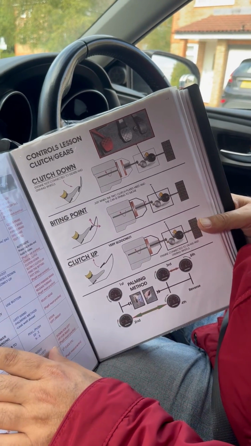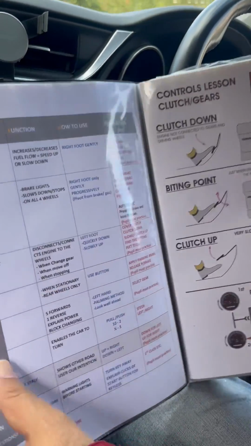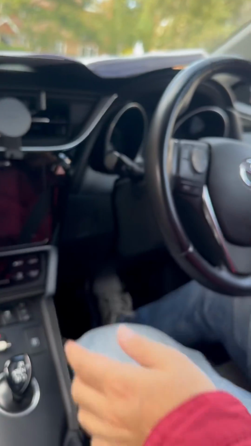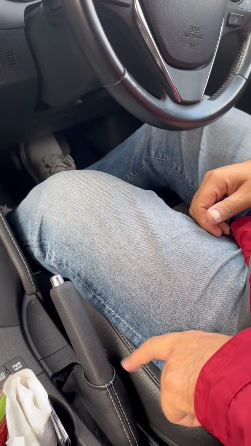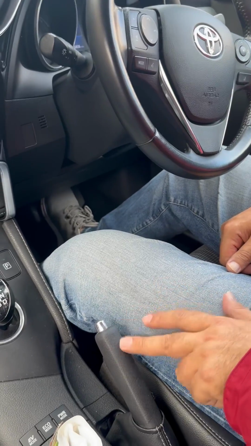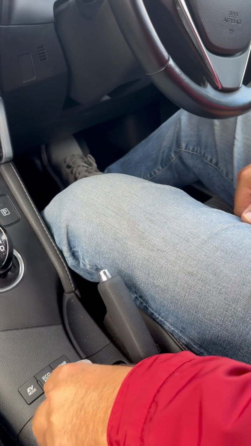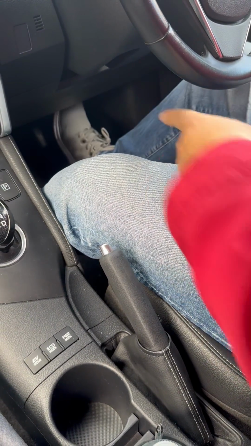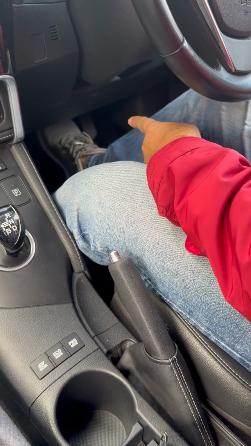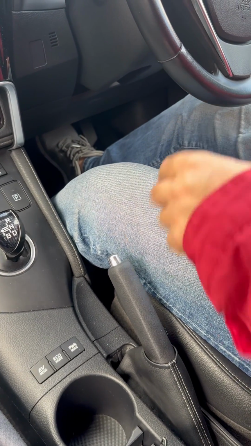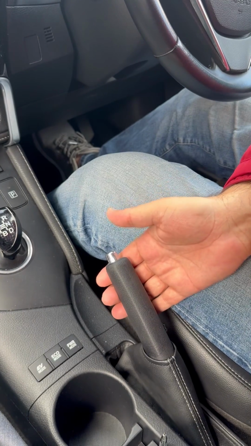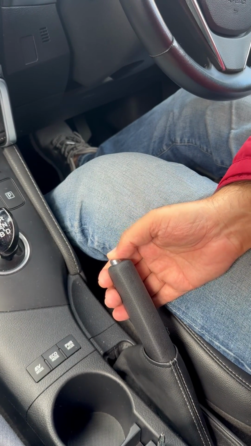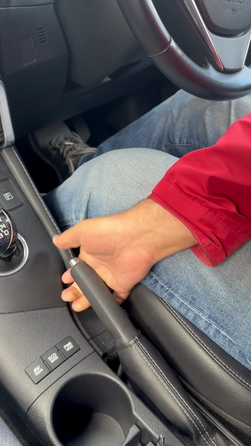Now we got the parking brake. Parking brake is hand control, which is here. So the hand brake is here. Before I release the hand brake, I must secure the car with the foot brake. So I secure the car with the foot brake. I pull this slightly up. The button will be free and it goes down without making any noise.